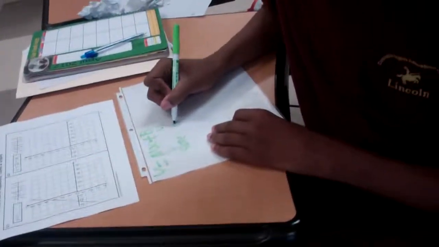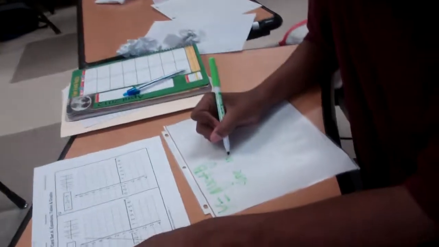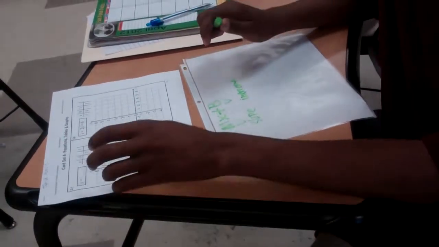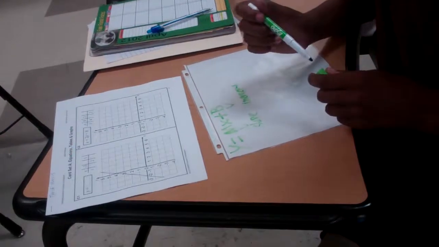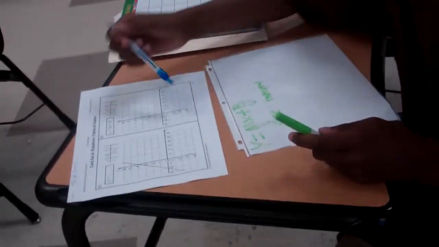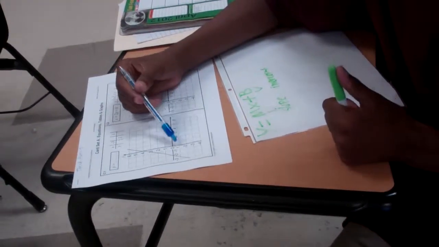So what do you think b is? If m is the slope, what do you think b is? Okay, you wrote it, so you already knew it. So that means you must find the slope and the intercept. Which one do you want to start with, finding the slope or the intercept?